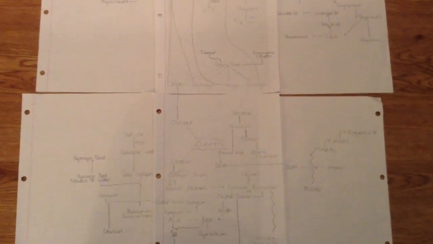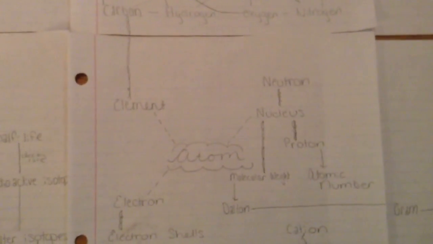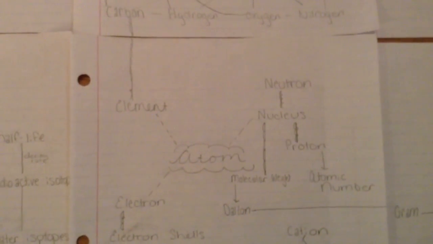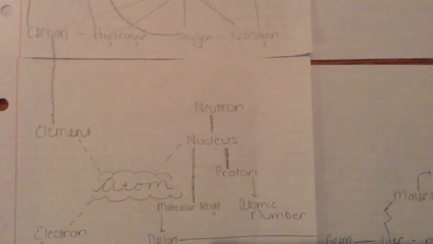This is a concept map for cell biology lab constructed of chemical words. And here in the center of our concept map is the atom. The atom is the smallest particle that can't be broken up into other pieces. And connected to the atom is the nucleus, and the nucleus is the center of the atom.